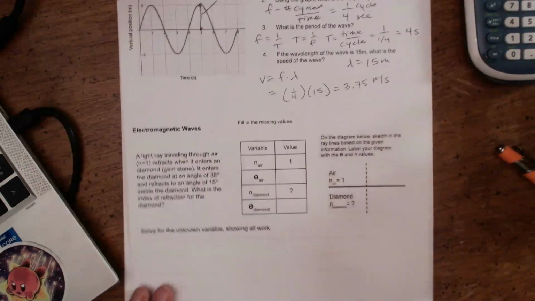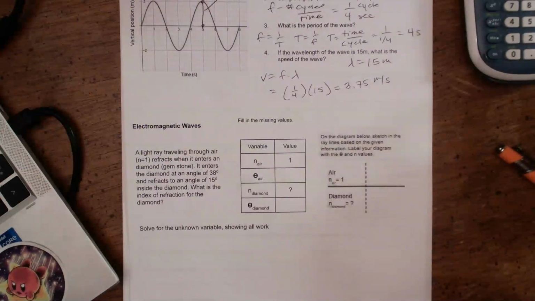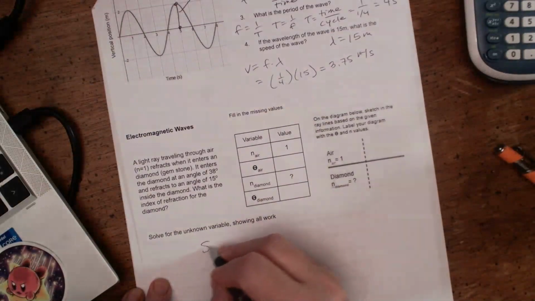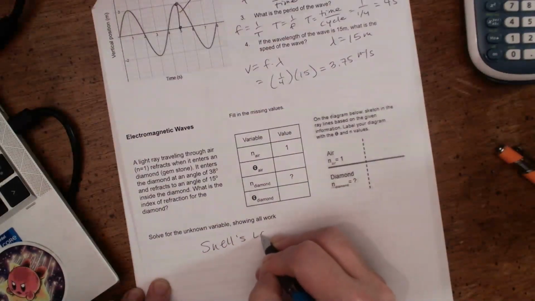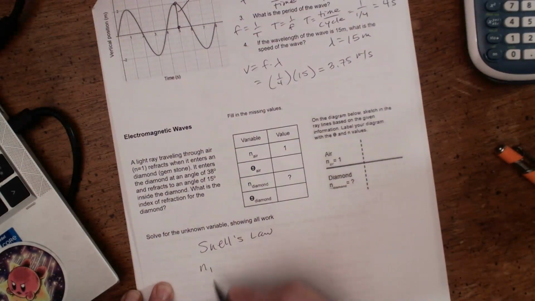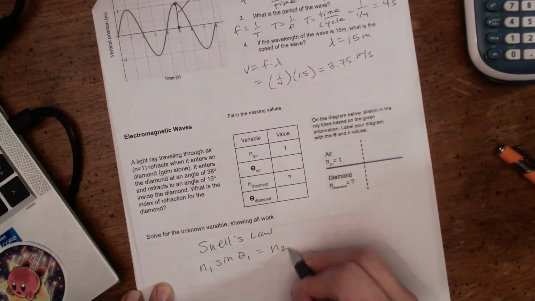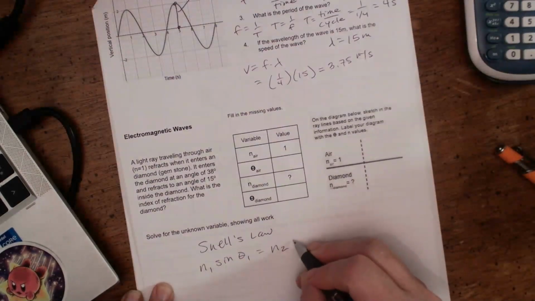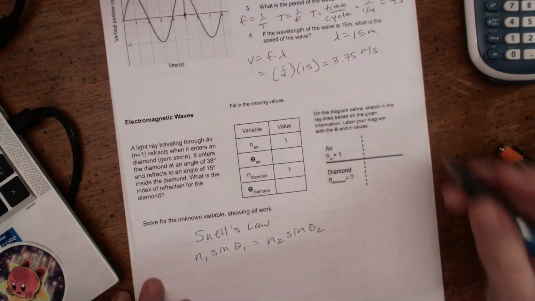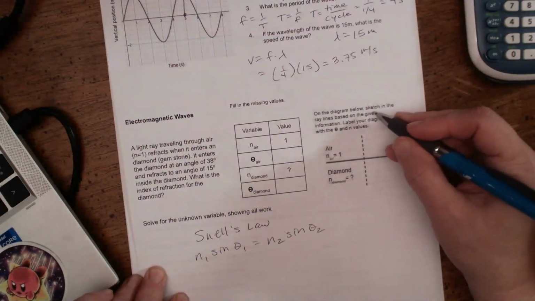All right, and then lastly, we've got electromagnetic waves. So we're covering Snell's law here, which we've been talking about. We're about to have a test over this. So Snell's law says that our index of refraction of our first material times the sine of the angle of the light wave going through that material equals our index of refraction of our second material times the sine of that angle.